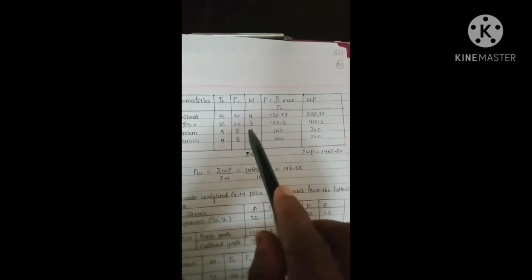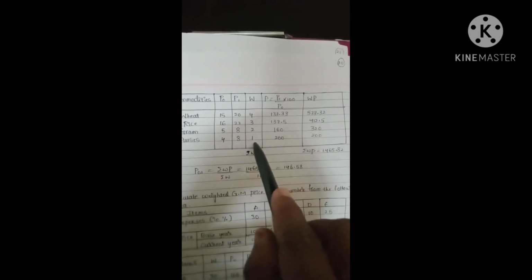The last column is W into P. The W values are already given and the P values are calculated, so we multiply these two terms. 4 into 133.33 gives 533.32. Next, 3 into 137.5 gives 412.5. Next, 2 into 160 gives 320. 1 into 200 gives 200.